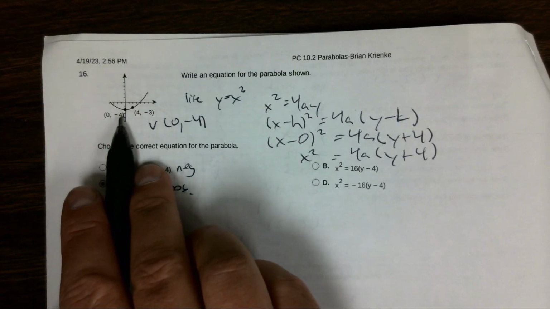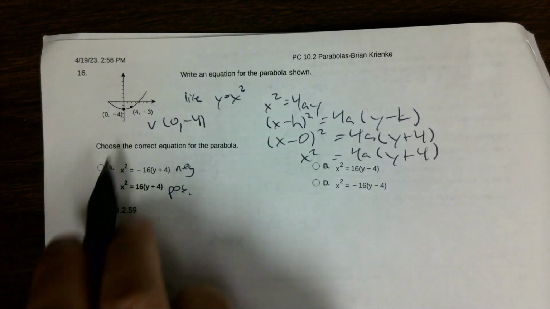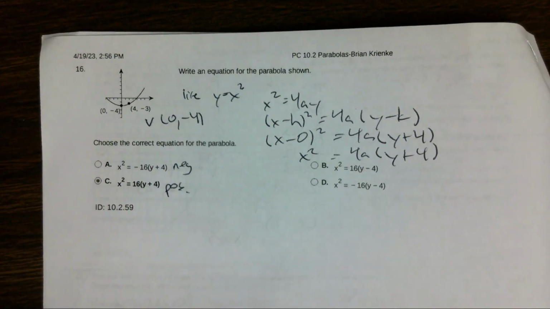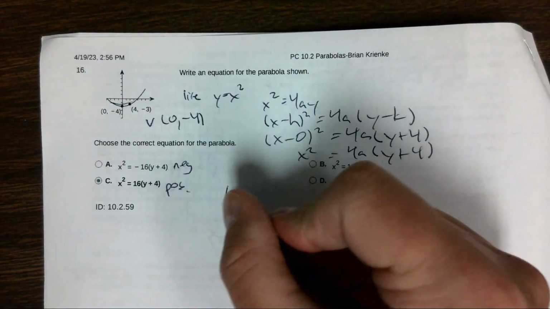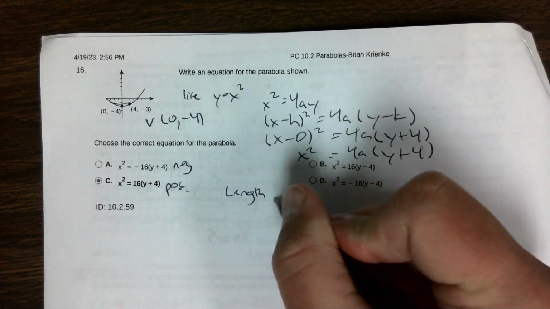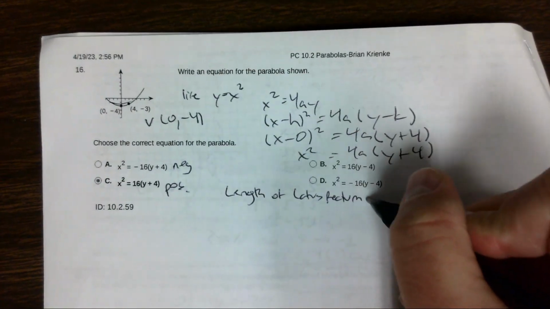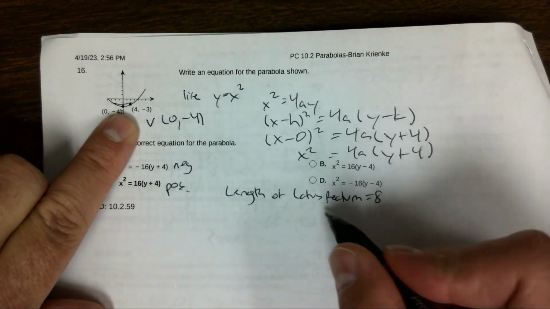Now we're going up 1 unit. And so that's how come you get that. So if you can visualize it, your length of the latus rectum equals 8. So half of it was 4.